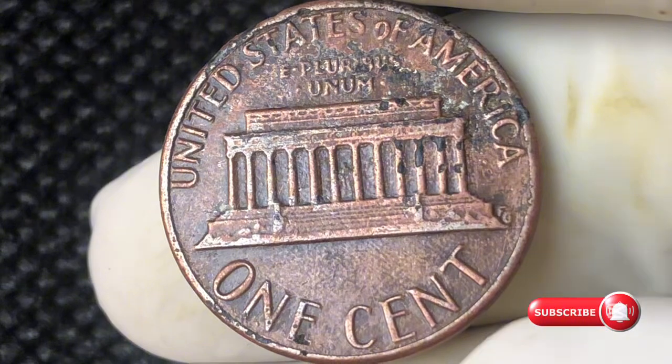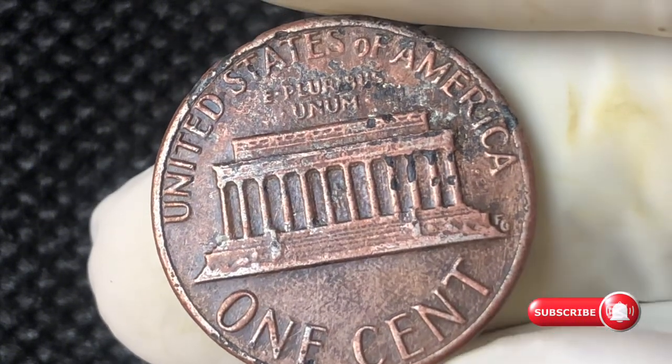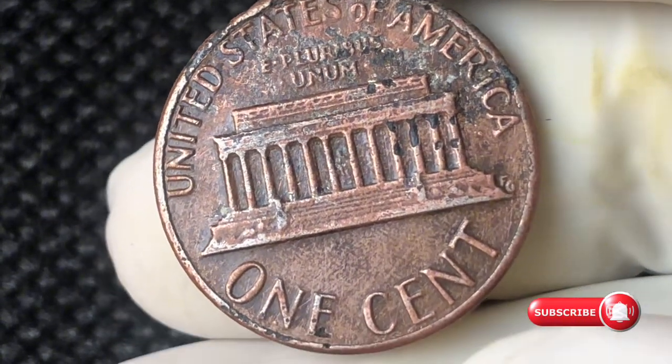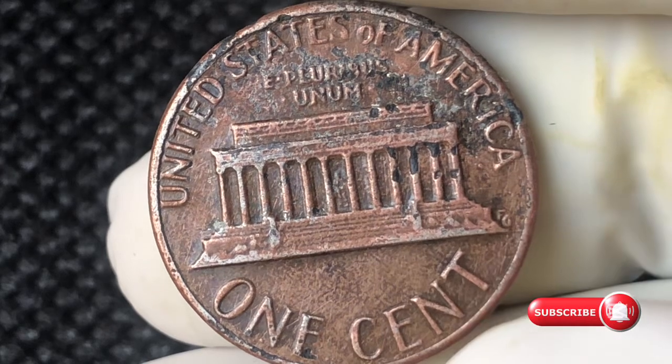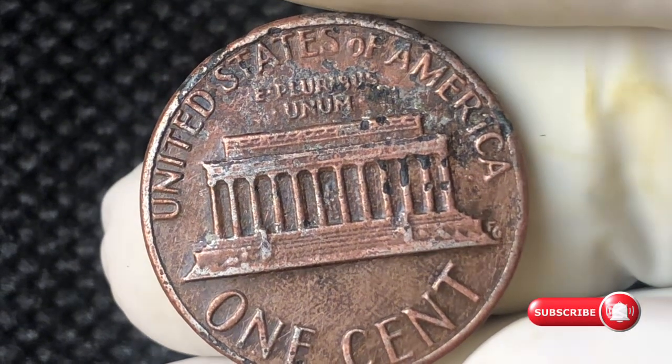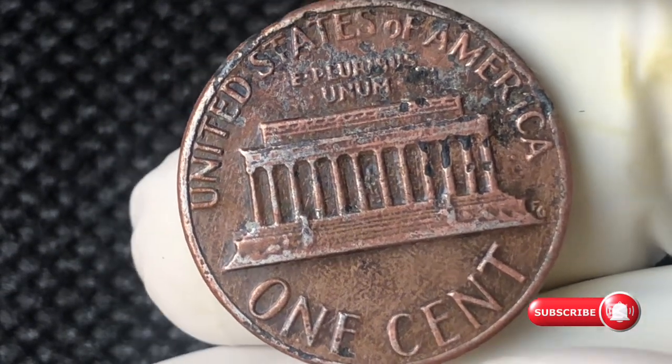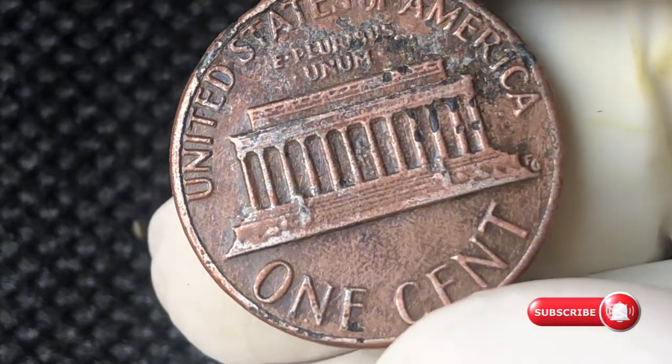The reverse side of the 1984 penny, until the 2009 redesign, featured the Lincoln Memorial, a design crafted by Frank Gasparro. Gasparro's depiction of the Lincoln Memorial was significant because if you look closely, you can see a tiny representation of Lincoln seated inside the memorial, making it the only coin at the time to feature the same person on both sides.